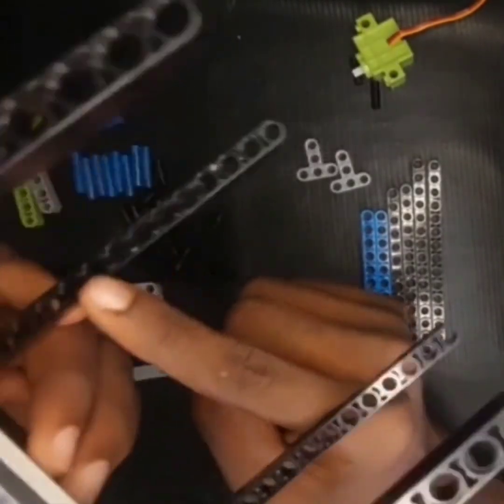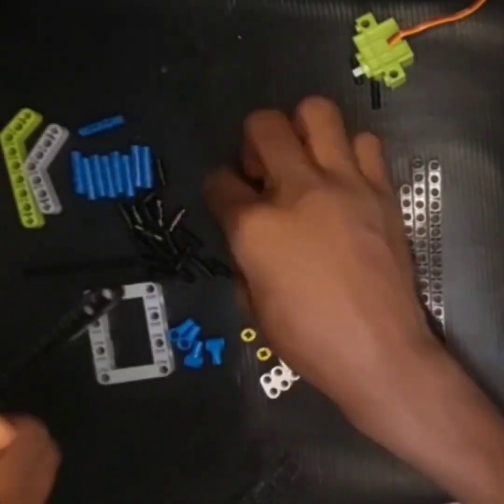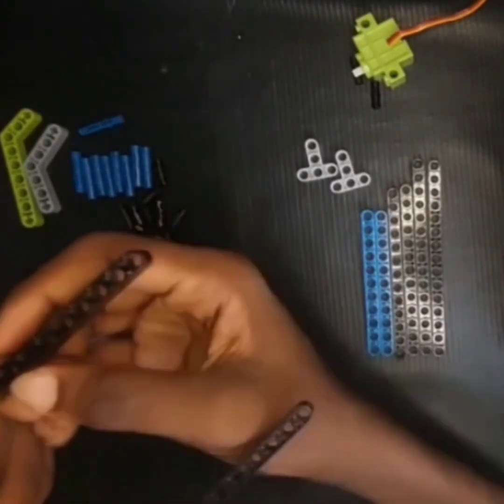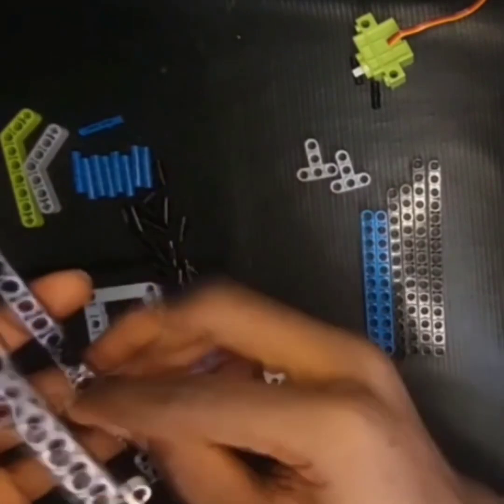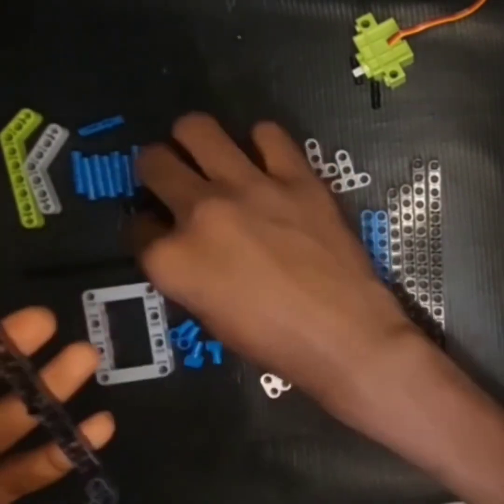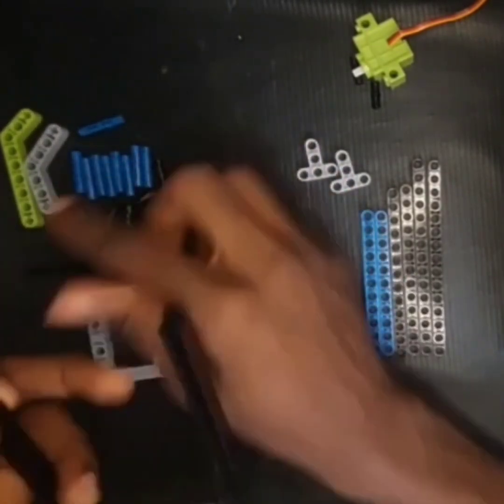From this point here, let's add 4 holes up, then the fifth hole, let's add a pin. Then from here, let's add 3 holes, and then the fourth hole, we're going to add another pin. We're going to do it like that for all of them.